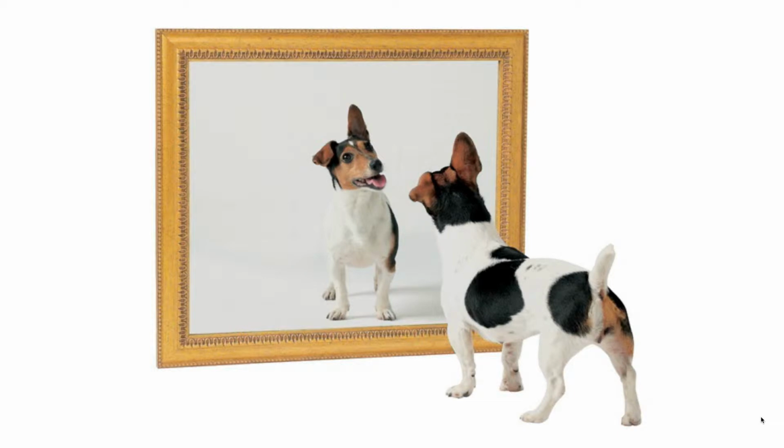Think of a reflection. When you look at a reflection, who do you see? Yourself. So these are called reflexive verbs because the actions are actually reflected back on the subject. The one who's doing the action is also the one who's receiving the action as well. So, like a reflection, a reflexive verb is something that you do to yourself.